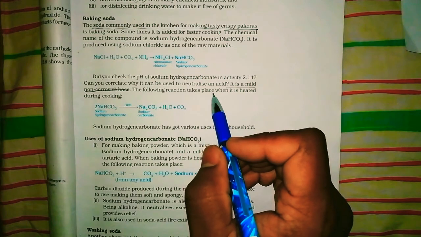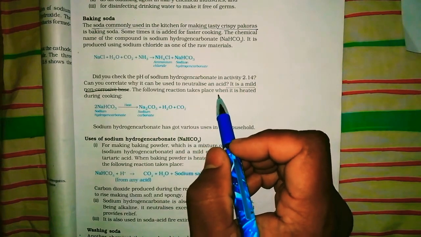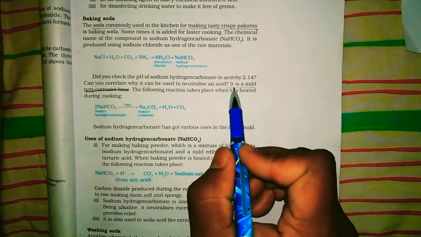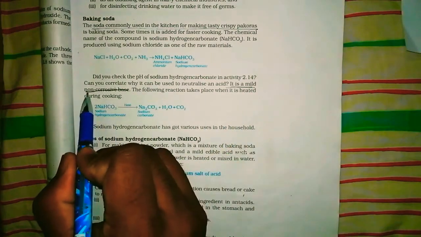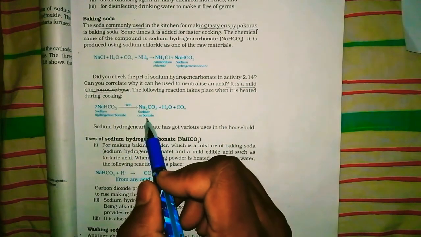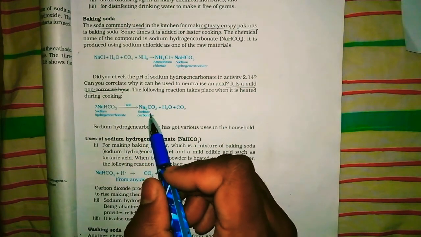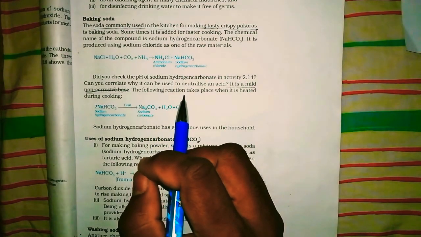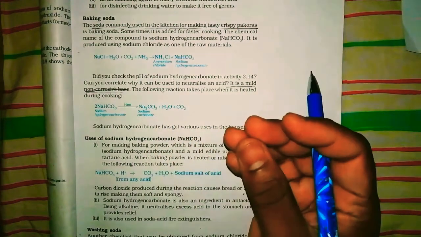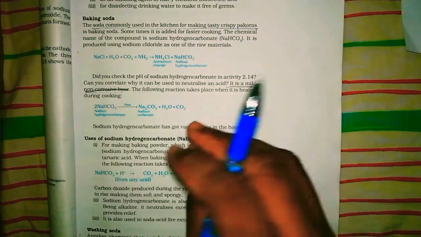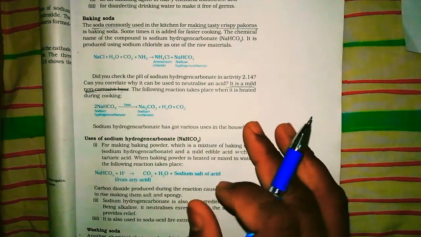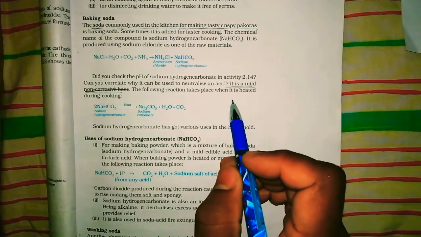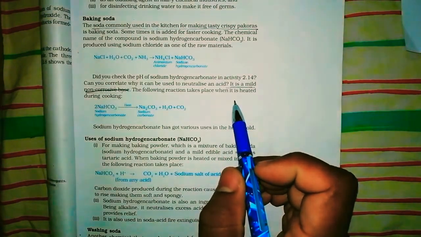Yes, the pH of sodium hydrogen carbonate is basic in nature. That's what is given here. It is a mild non-corrosive base. That is why, once you get a bee sting or anything hurts you, you can immediately take some baking soda, put it on that place, add some water and rub it. Immediately it will neutralize the acid.